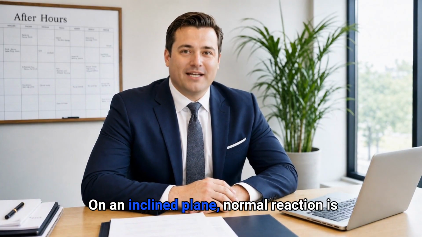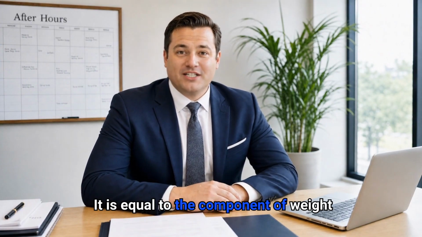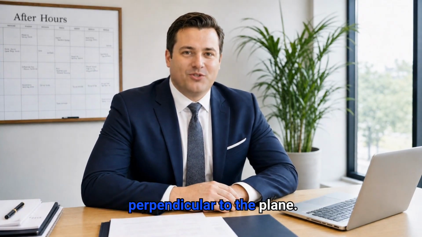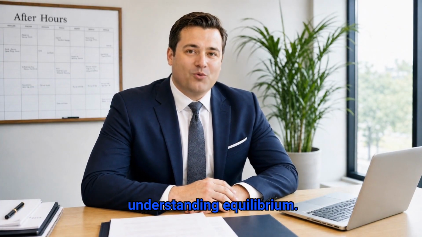On an inclined plane, normal reaction is less. It is equal to the component of weight perpendicular to the plane. Normal reaction is essential for understanding equilibrium.